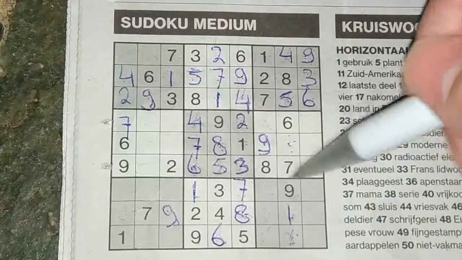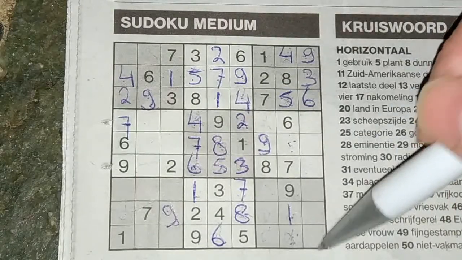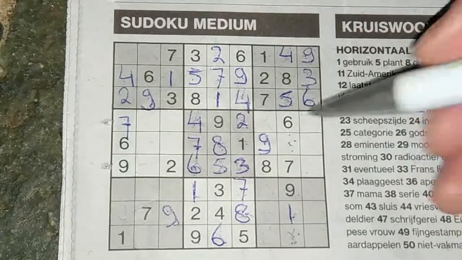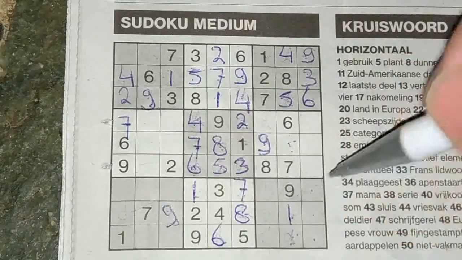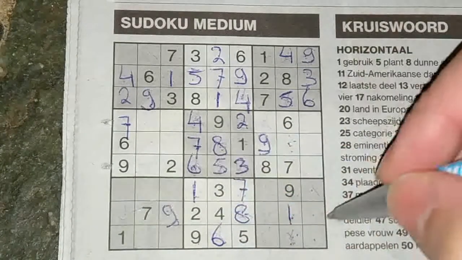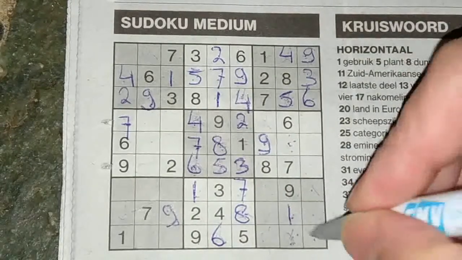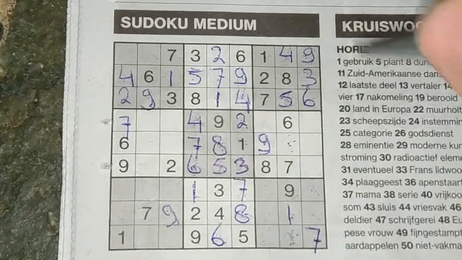7 in this column, 7 in the column next. So in the last column, the only 3 places for a 7 are here, here or there. But I see here 7, no 7 there. See here 7, no 7 there. The only place for the 7 should be there.